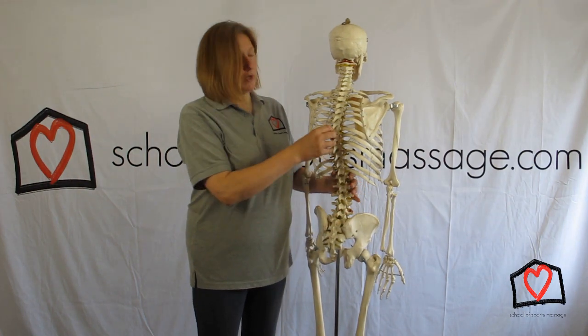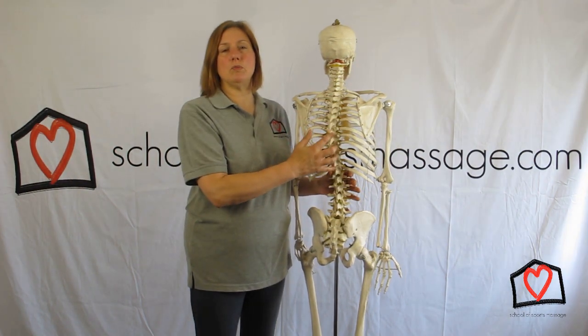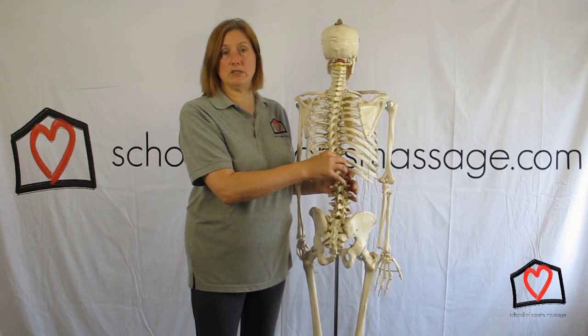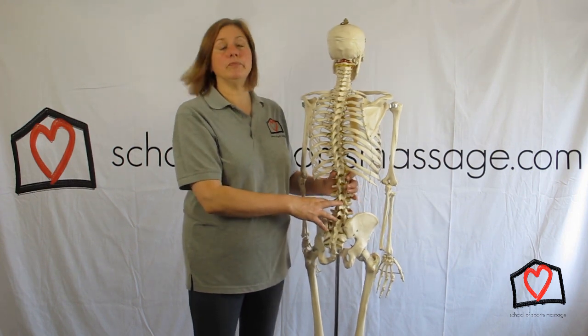So that's your bony landmarks, and in the seminars we will touch more on the anatomy of the spine just to clarify it for you.